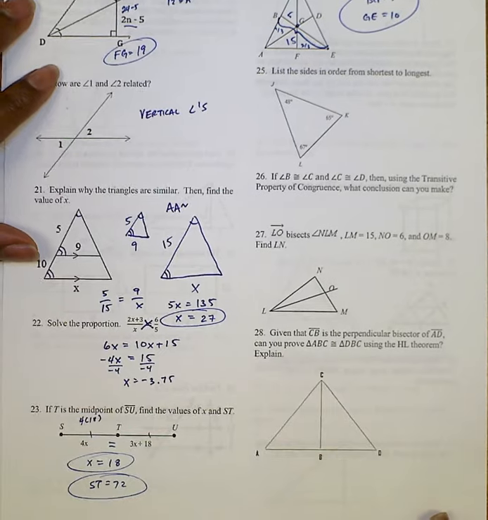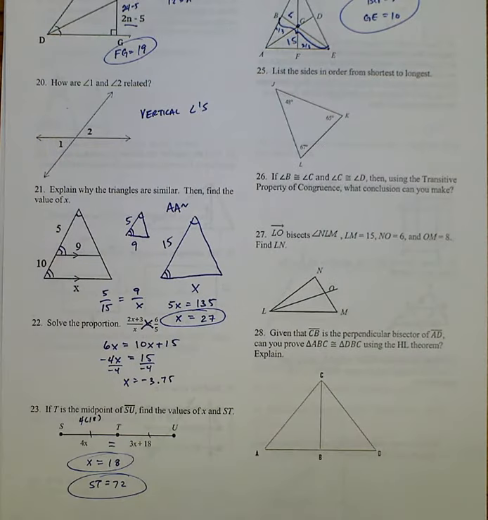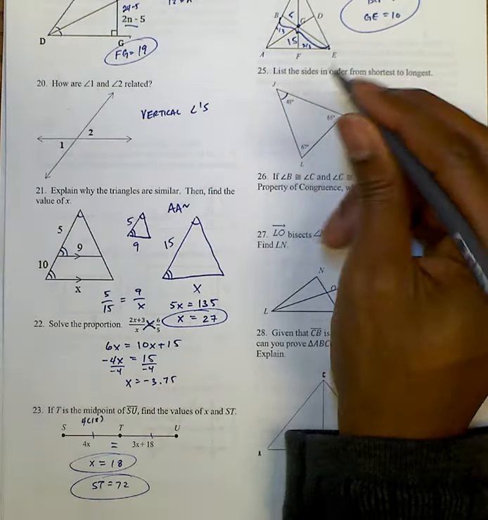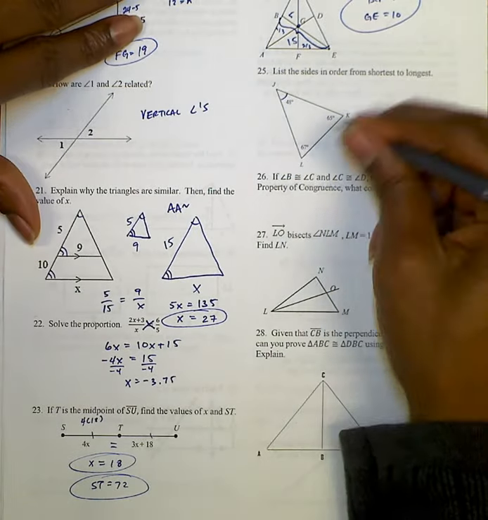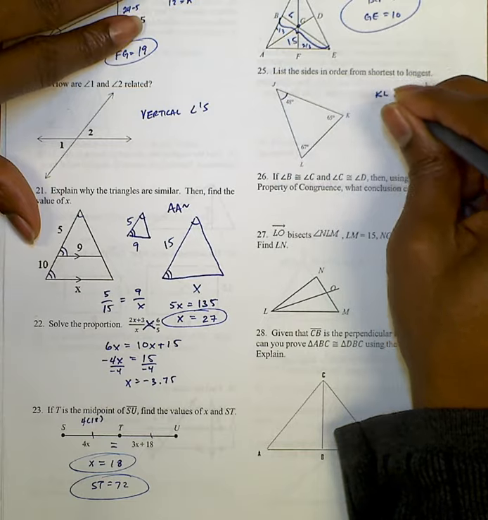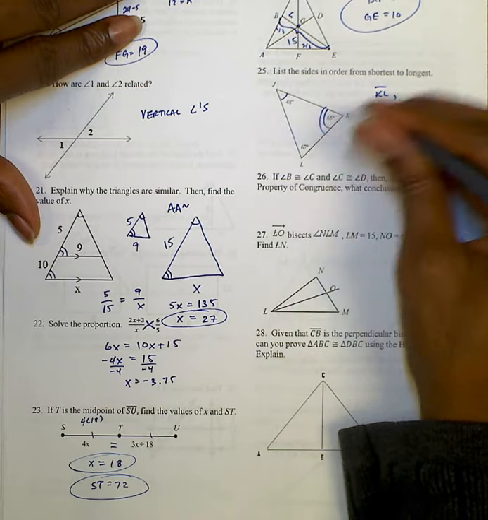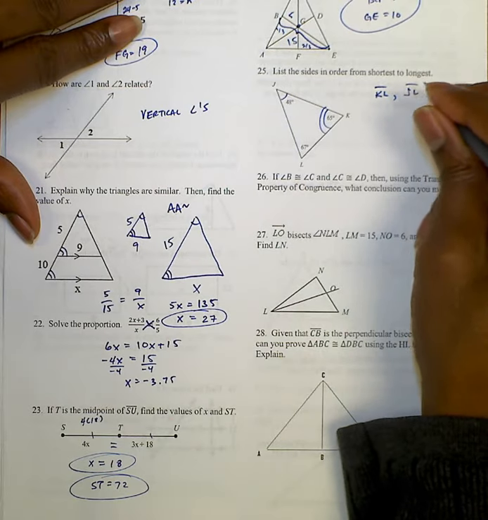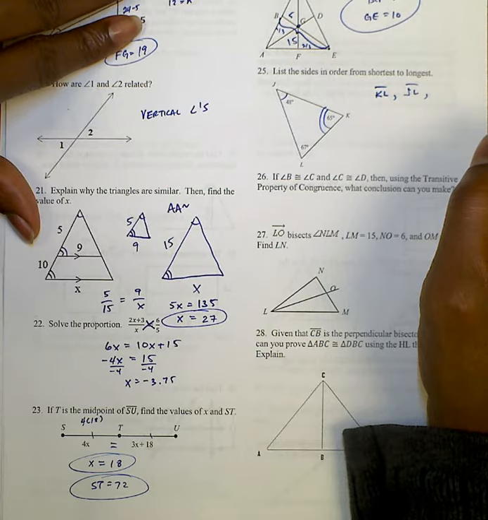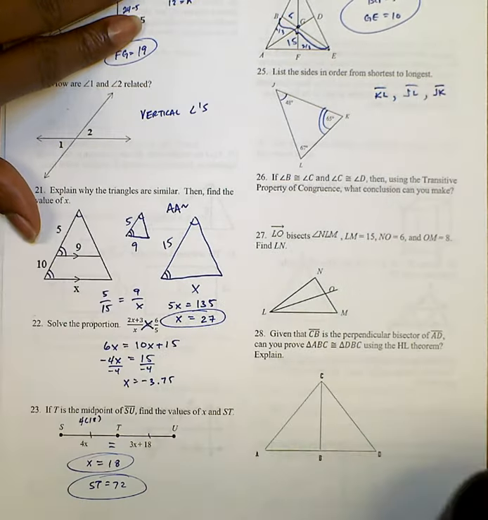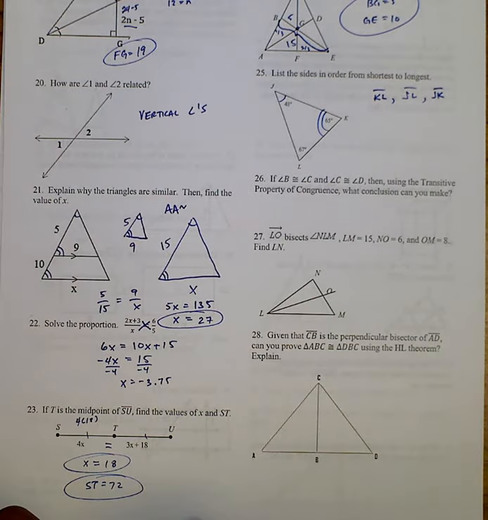Number 25 says list the sides in order from shortest to longest. Remember, the smaller the angle, the shorter the side. So I'm going to look at the smallest angle. My smallest angle is J, so my shortest side will be KL. My next shortest side will be JL. And then finally, JK, because it's across from the largest angle.